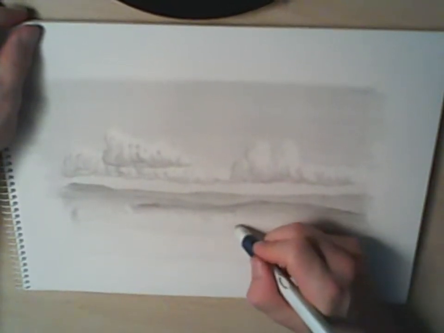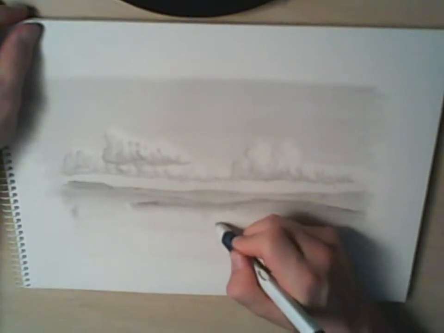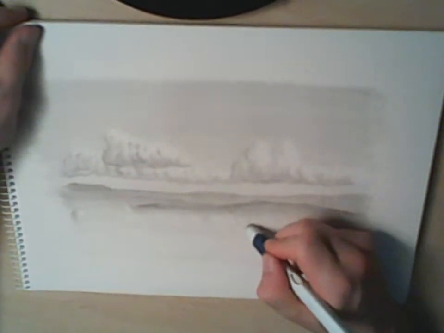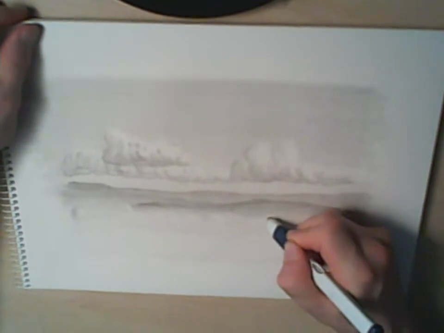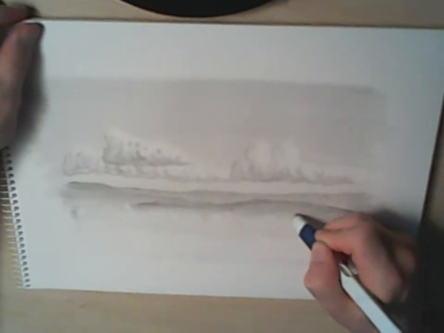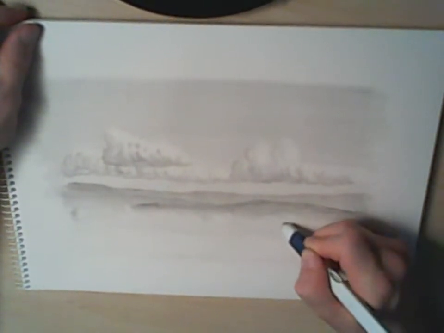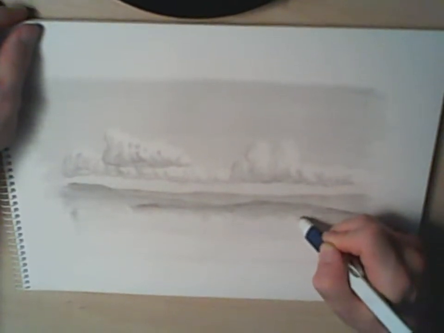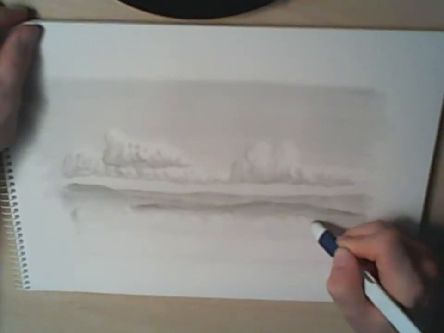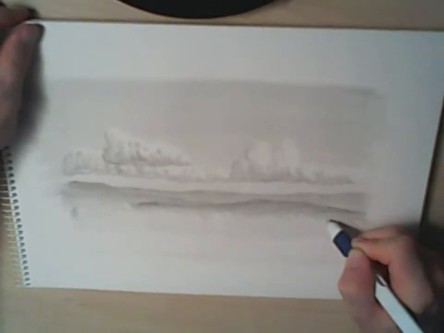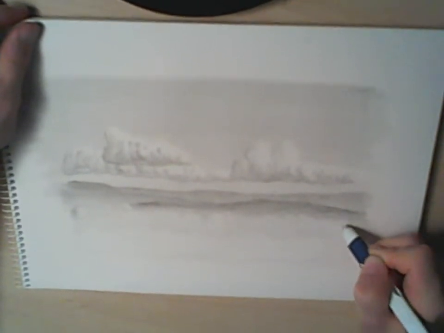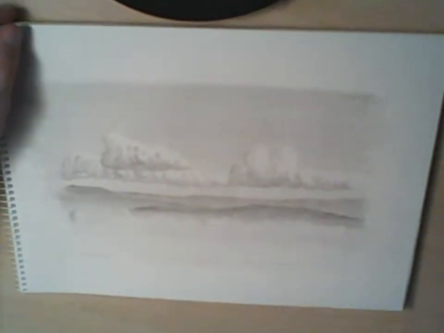So we have lighter lights and darker darks up close. And all sorts of just medium values in the distance. That's why I mostly just use the HB pencil for the background and mostly the midground as well, to just keep the contrast rather low.